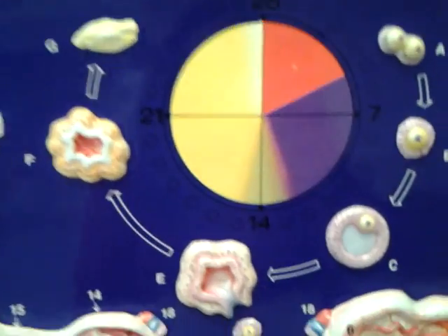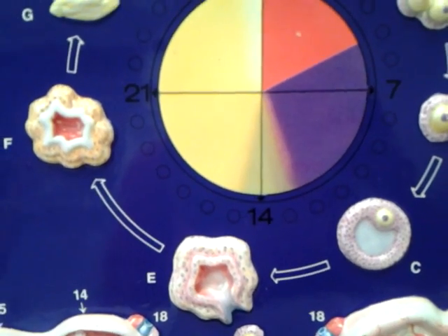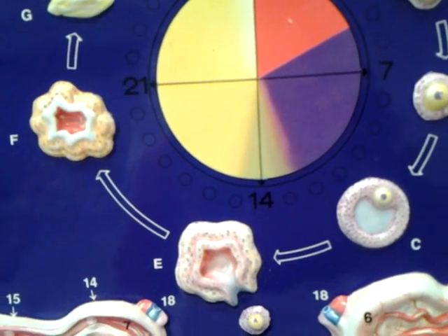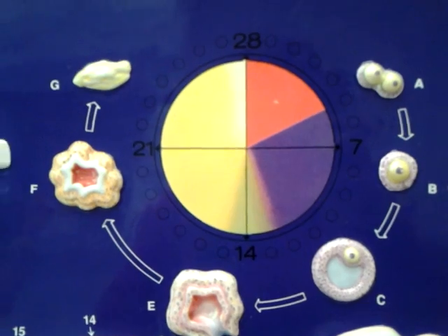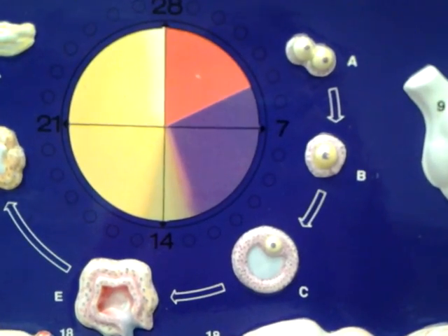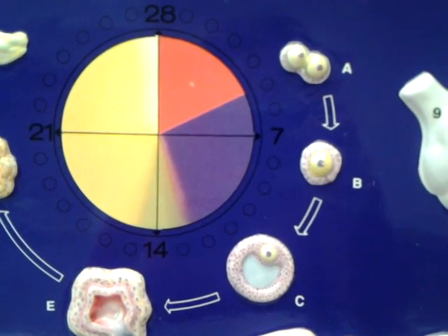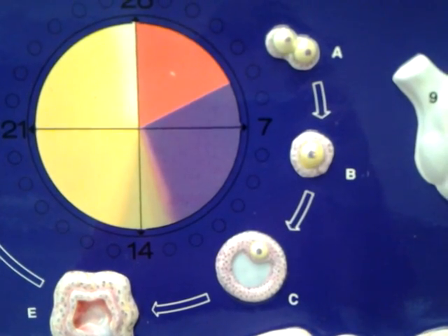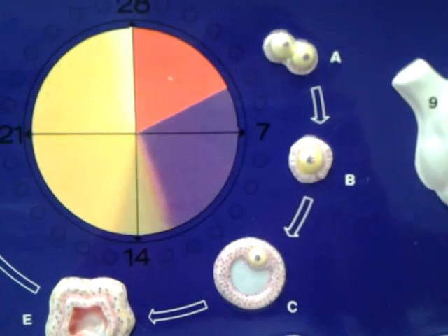For the ovarian phases here, you start off with days 3 through 12, the follicular phase. A can be seen here and is the primordial follicle. B is the primary follicle. C is the Graafian follicle.